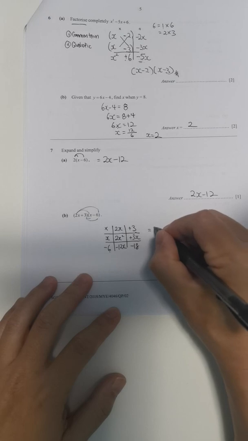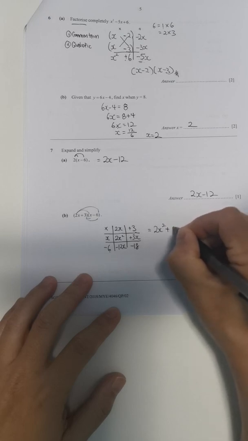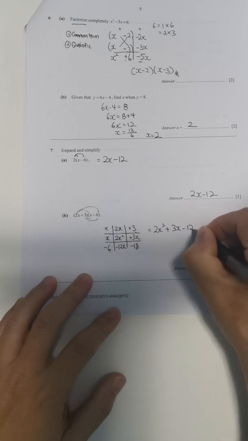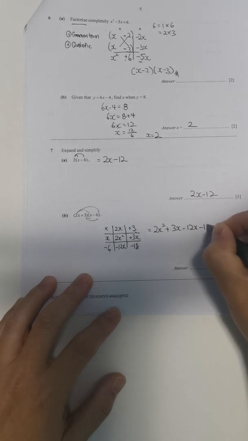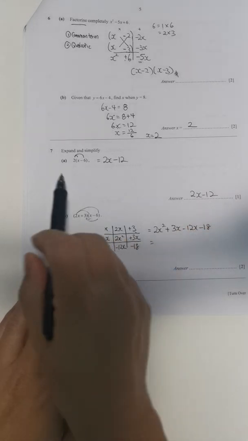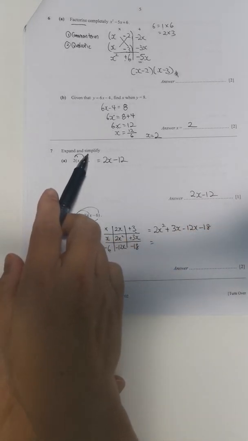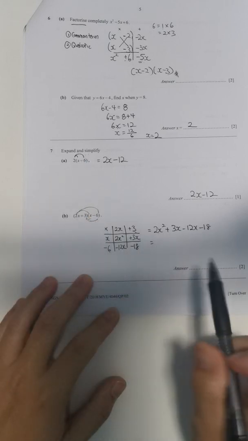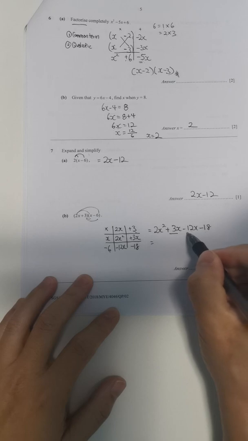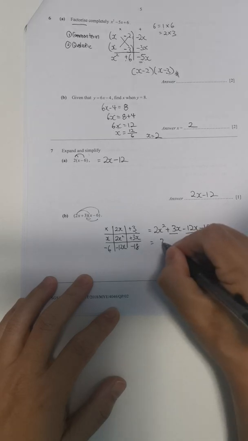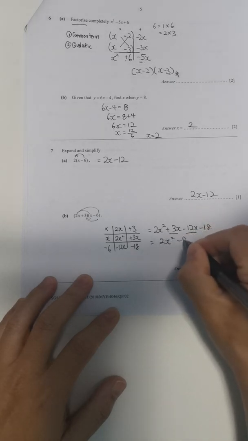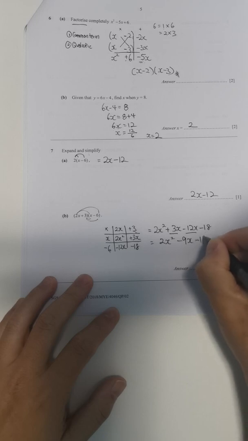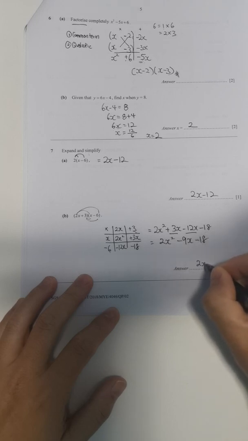So this equals 2x squared plus 3x minus 12x minus 18. The question wanted us to simplify. We have done expansion, but we still have to check whether there are any like terms. Plus 3x minus 12x. So 2x squared minus 9x minus 18 will be our final answer.